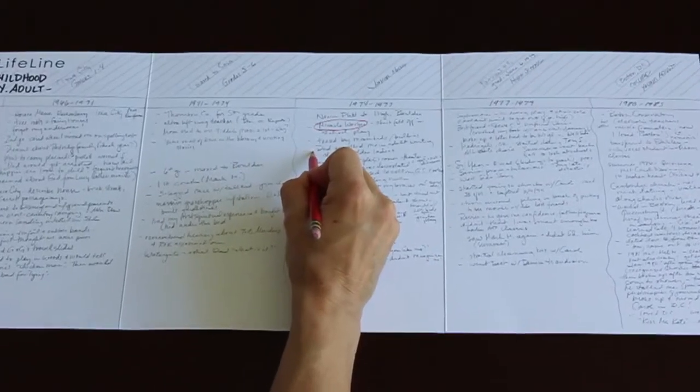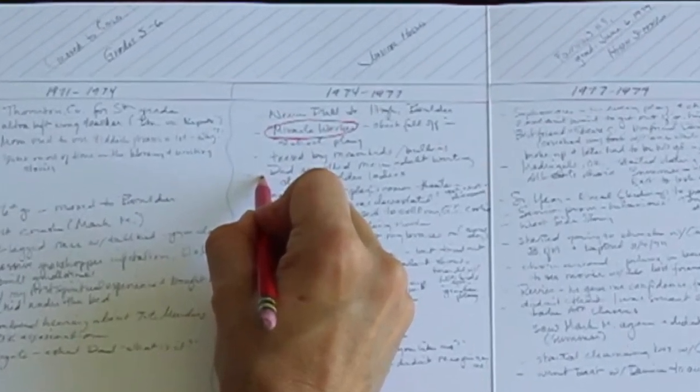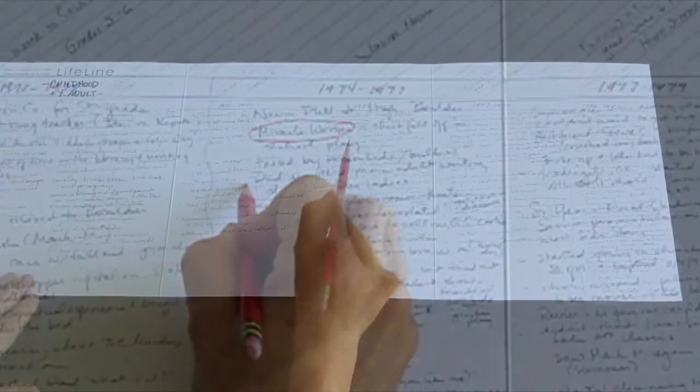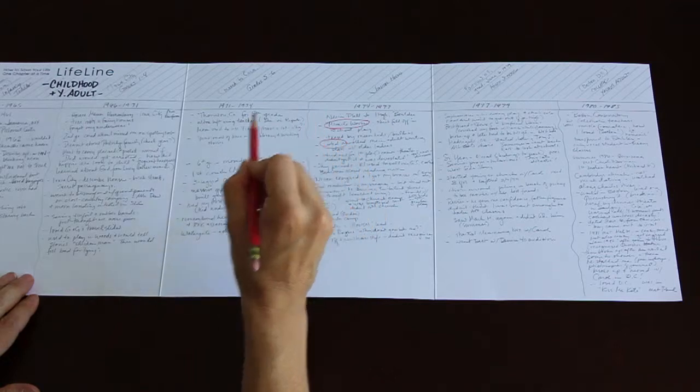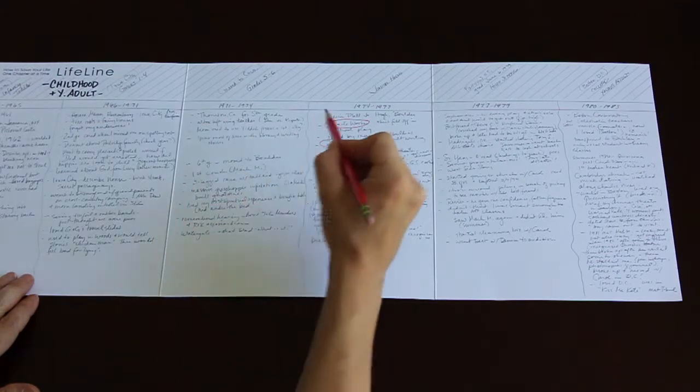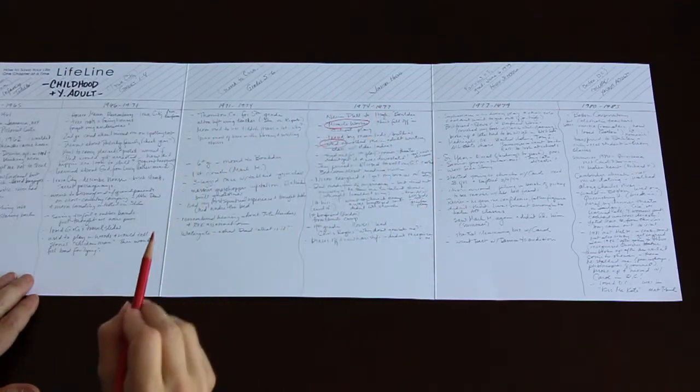Here's an item that may fit my purpose and audience, but it doesn't fit the limited scope of this project. This circled item was an important event in my life, but it doesn't really fit this particular theme, so I'll set it aside to use in a future volume.